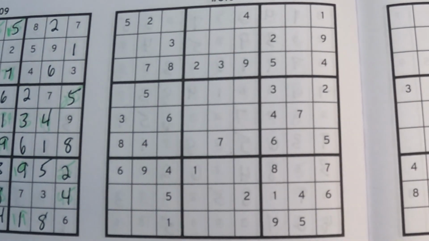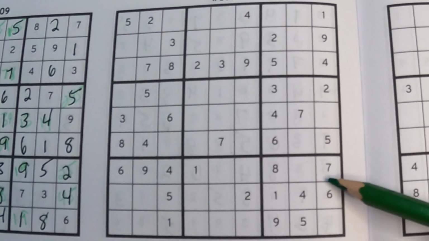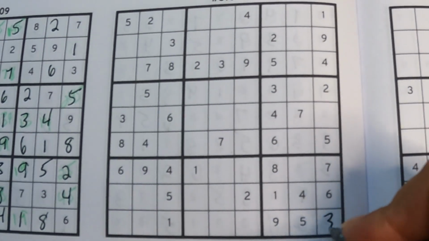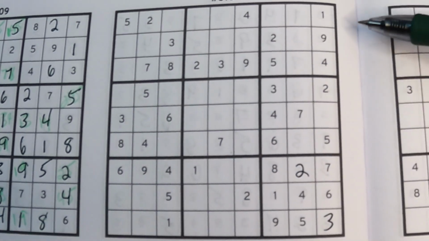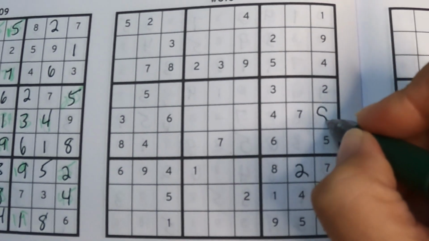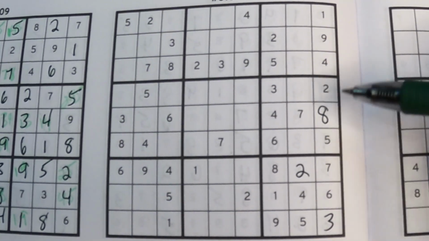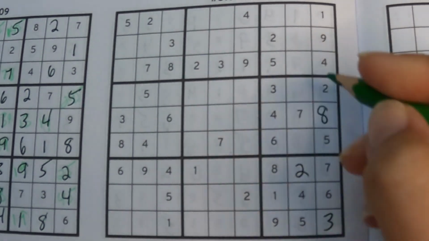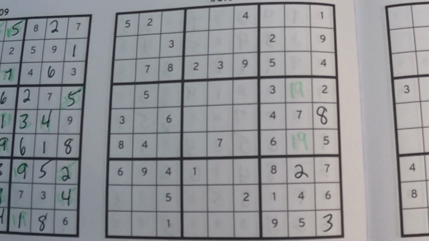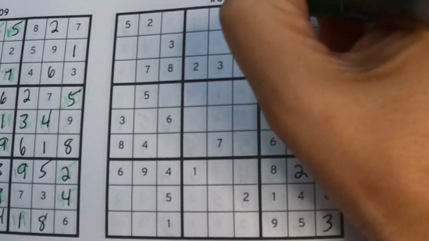Today is puzzle number 310. If we start with this box, we're missing 2 and 3. We've got a 2 here, so 3, 2. For this column now, we've got 1, 2, 3, 4, 5, 6, 7. We're missing an 8. For this box, we're missing 1 and 9, and I don't see any help. So 1, 9, 1, 9. For this column, we've got 1, 2, 3, 4, 5, 6. We're missing a 7.